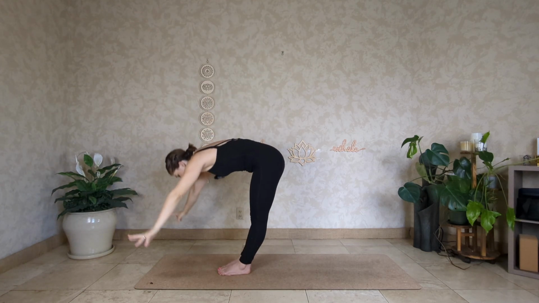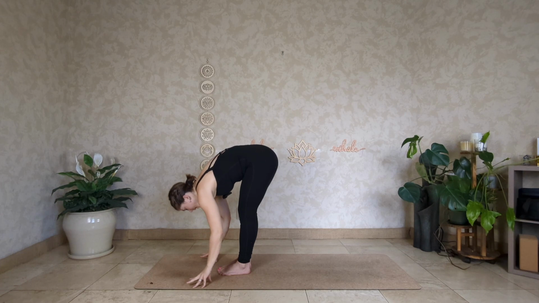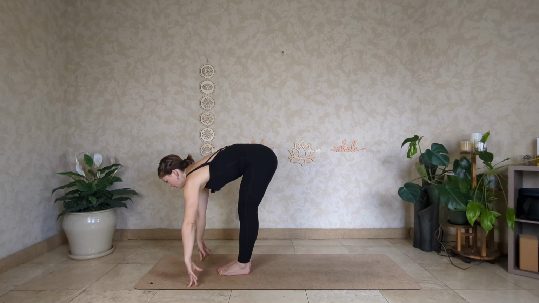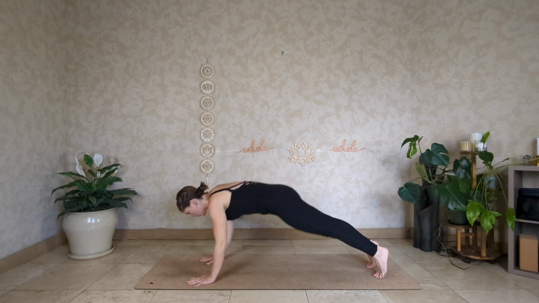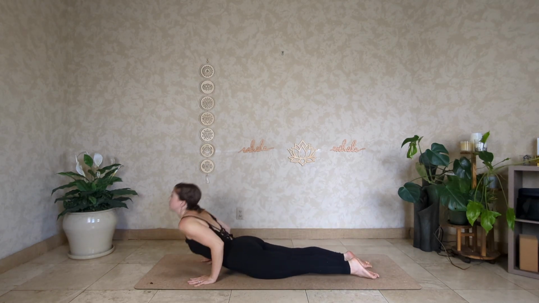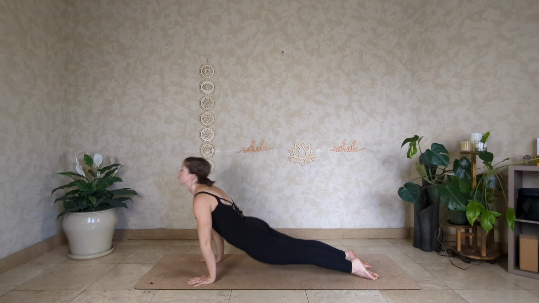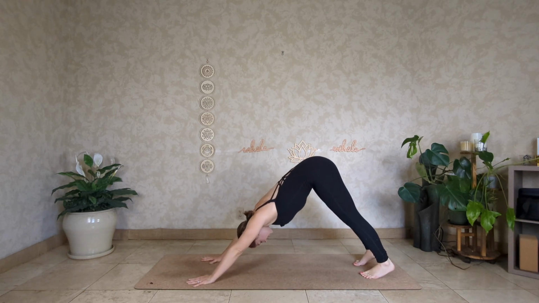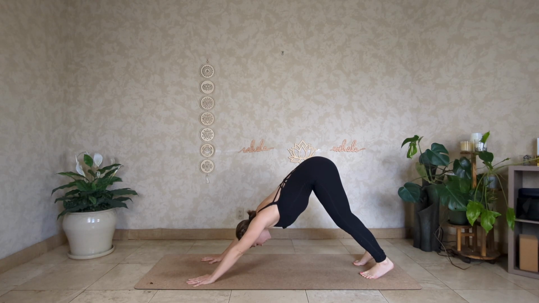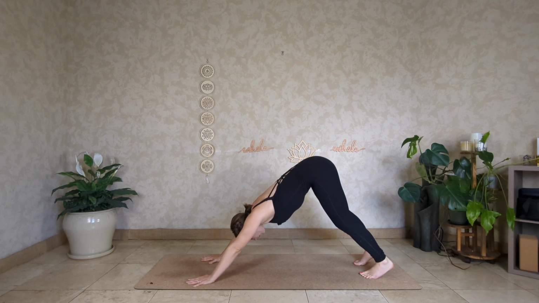Exhaling, forward fold. Inhaling up, lengthen the spine. The exhale could be your vinyasa, or you can choose to skip it and go straight into a down facing dog. As we arrive in down facing dog, let's take a full inhale in through the nose, feeling lungs all the way to the top. Open the mouth, exhale, let the breath go.